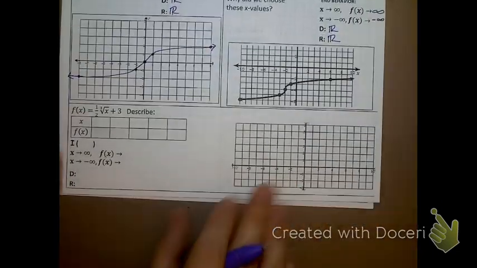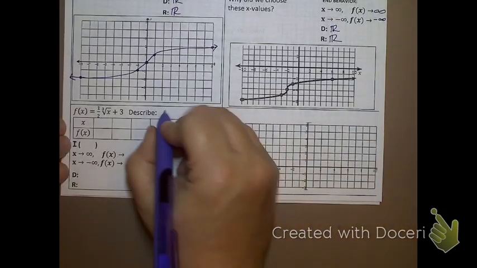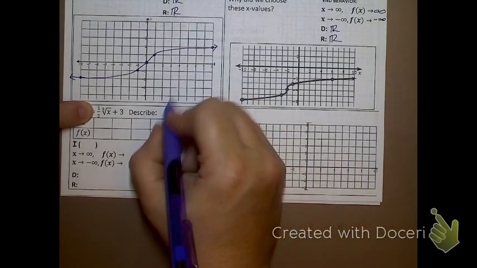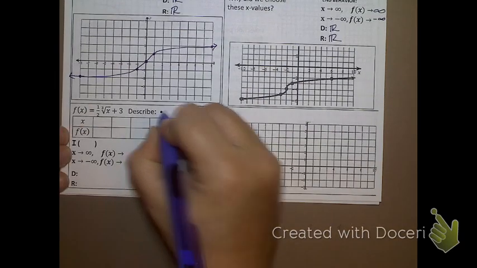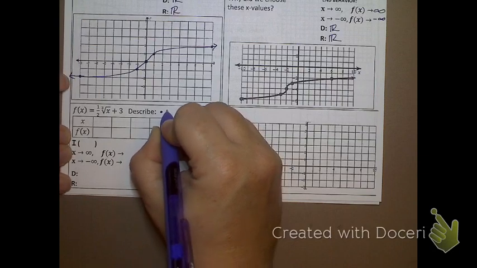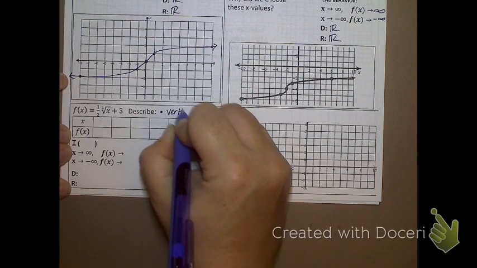All right, let's describe this one first. What does the 1/2 mean is going on? I have a what? What kind of a compression? A vertical or a horizontal compression? Vertical compression.